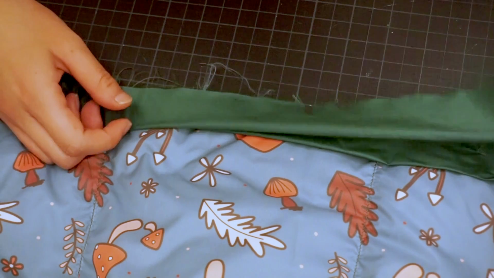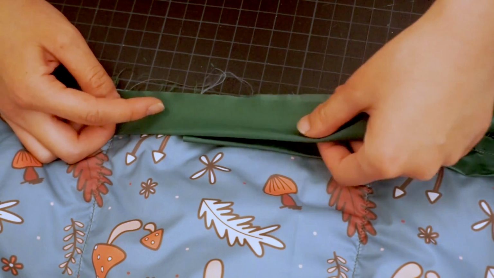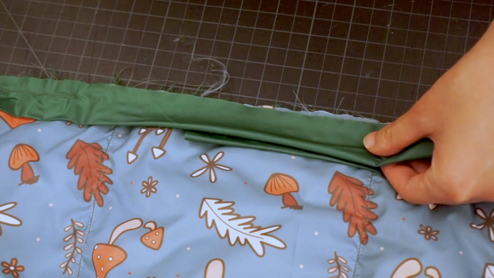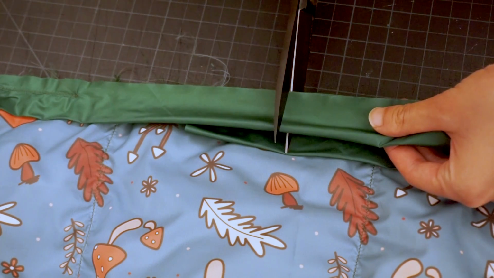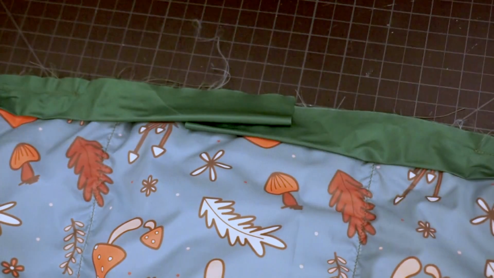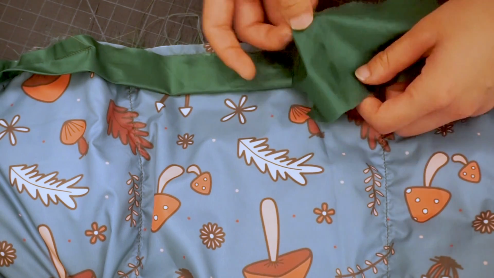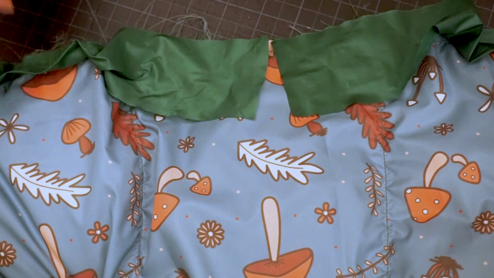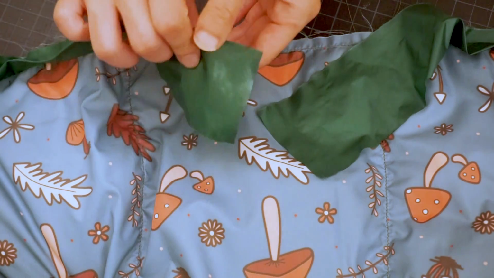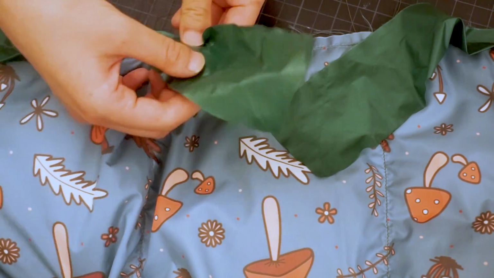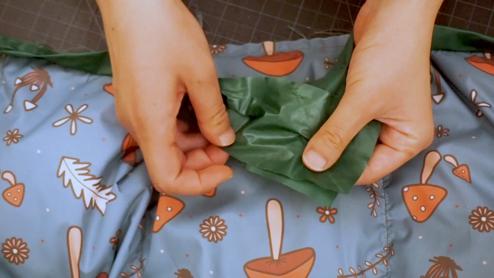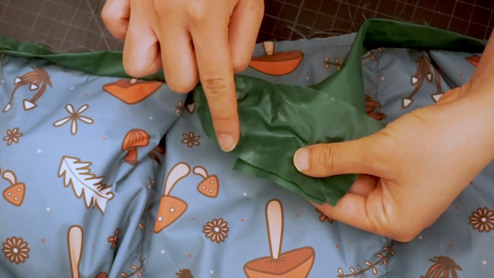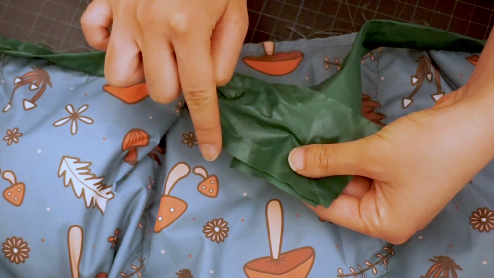With the 2 open ends laying on top of each other, I trimmed the excess binding so that only 2.5 inches were overlapping. I opened up the 2 ends like so, placed them right sides together at a 90-degree angle, and sewed across from corner to corner.